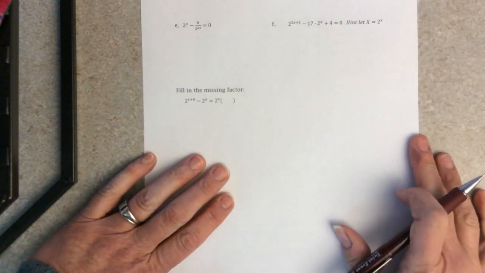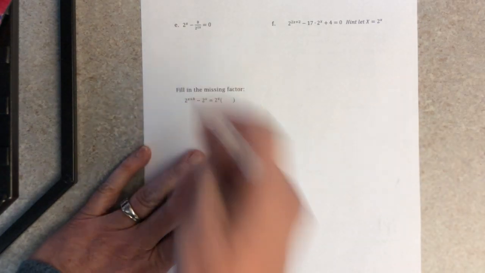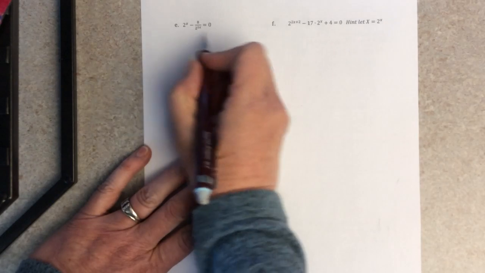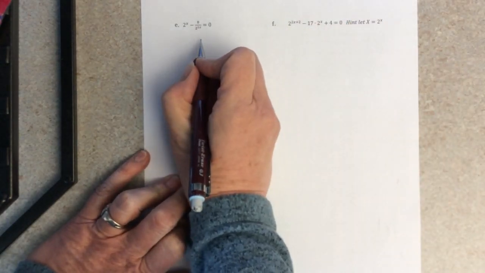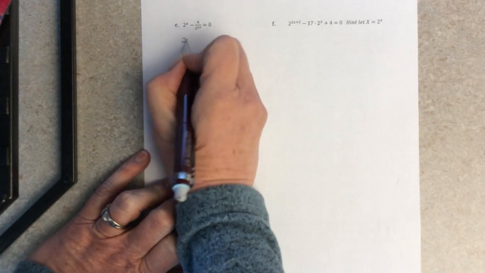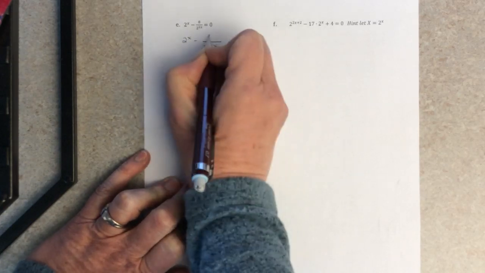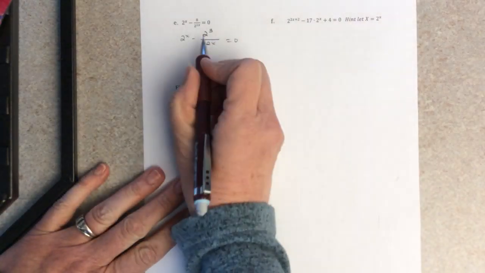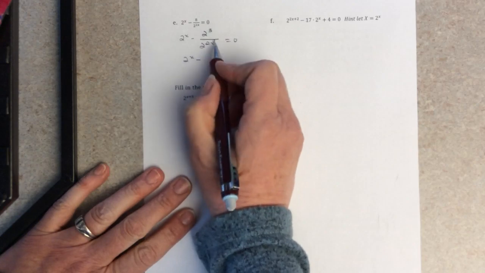A couple more problems to try. Looking at E, there are lots of different ways to do this problem, but what I tend to like to do is put everything in terms of a base 2. So the only thing that I need to change is 8. I'd like to call that 2 to the 3rd power. And then I could simplify this part.